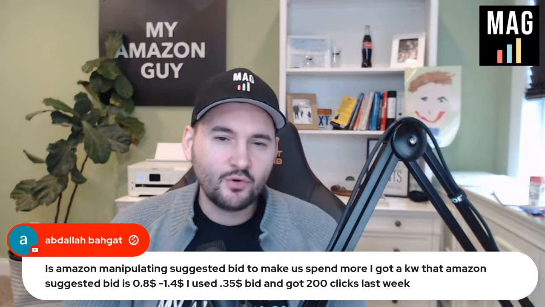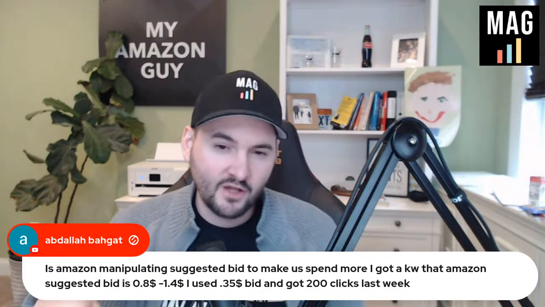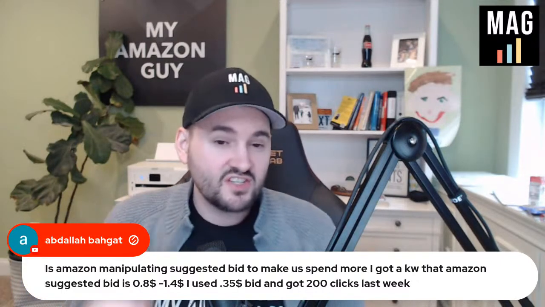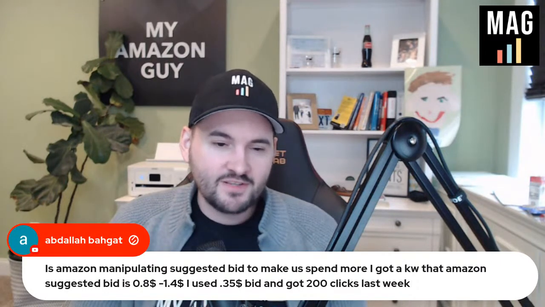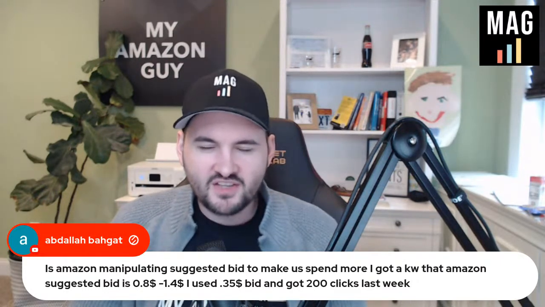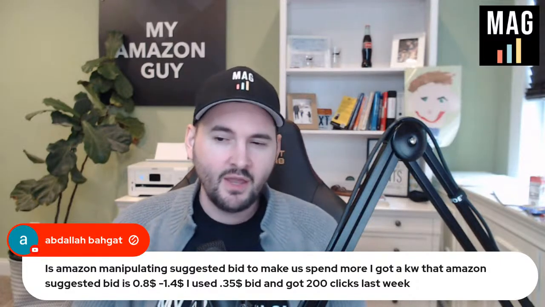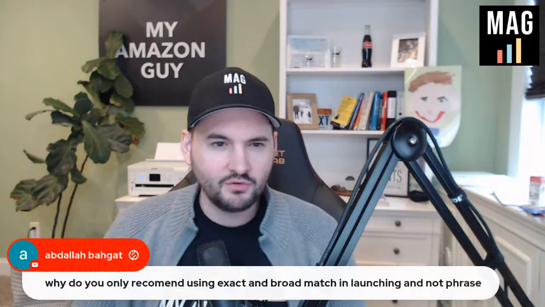But if it's a high impression keyword, a 35-cent bid will be lower in the funnel, so not in the top 4 spots, and could potentially still get plenty of clicks and impressions. So yes, Amazon does want the PPC cost to go up. They're making money on that, so there is some bias for them to do that. I would take suggested bids as how to get in the top 4. That's how I would use that.